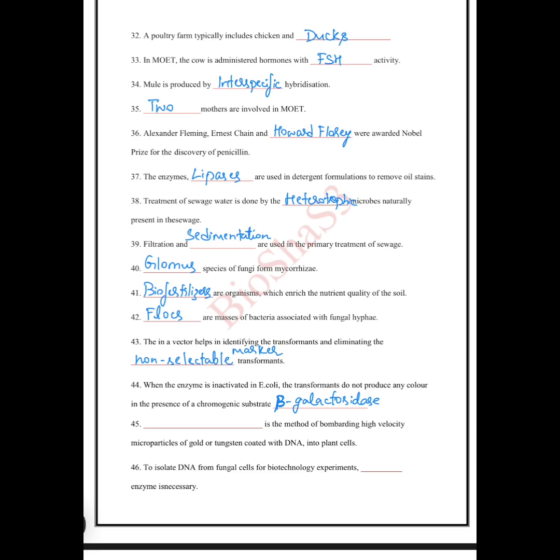Biolistic or gene gun is the method of bombarding high velocity microparticles of gold or tungsten coated with DNA into the plant cells. To isolate DNA from fungal cells for biotechnology experiments, chitinase enzyme is necessary.